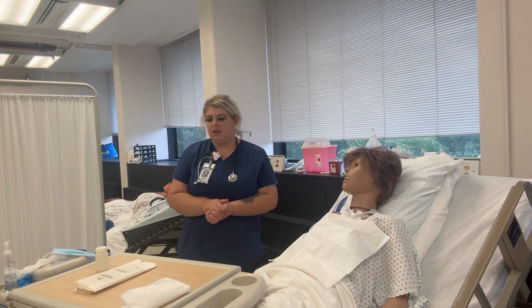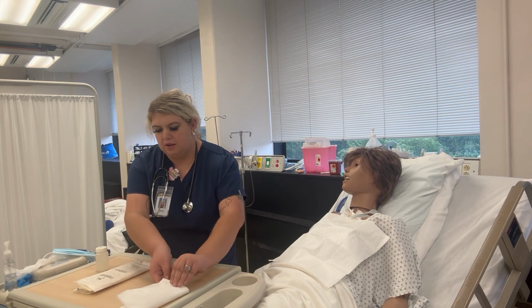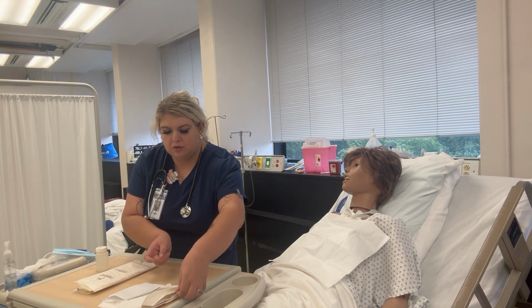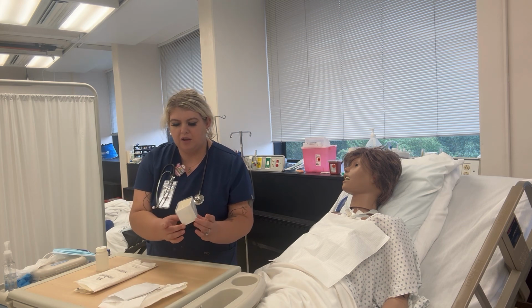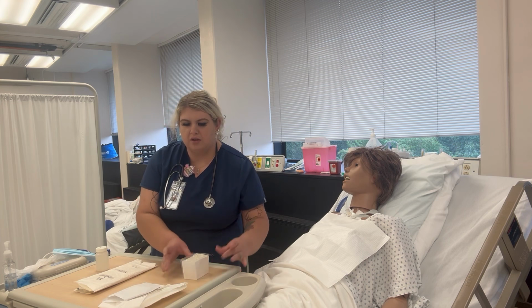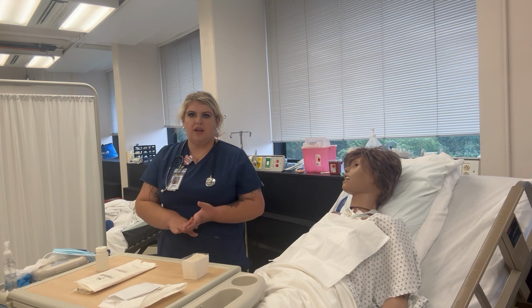Wash hands again. We're then going to go ahead and set up some of our sterile supplies. So when touching the box, you always want to make sure not to touch the inside, as that could break sterile field.